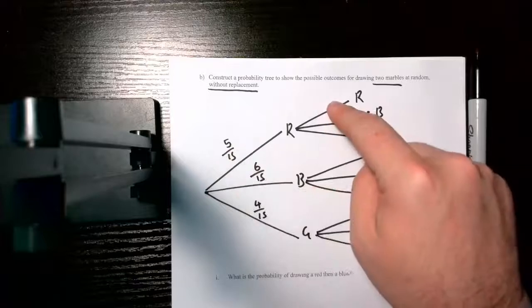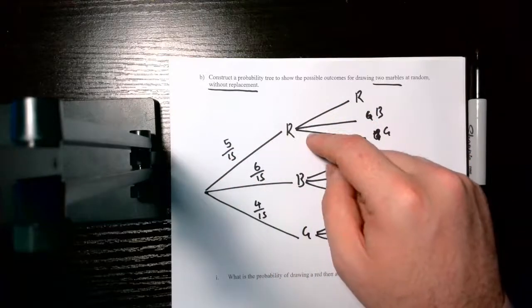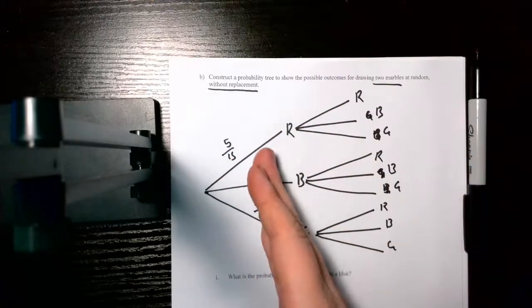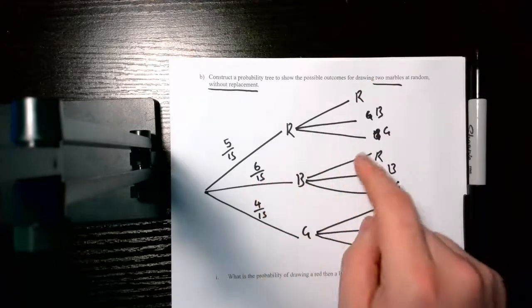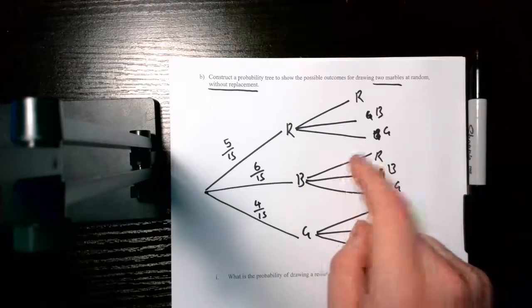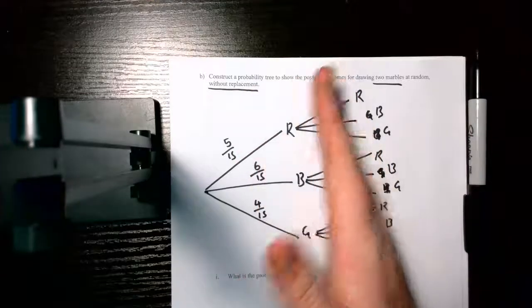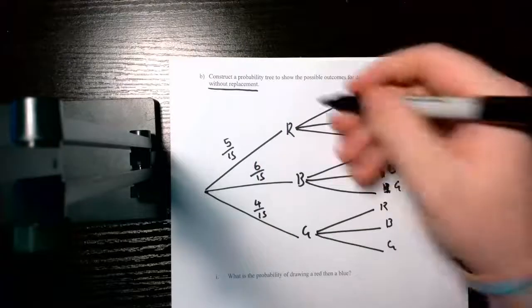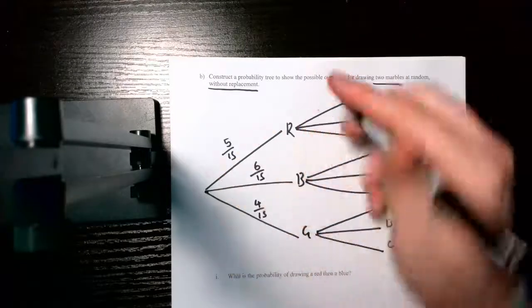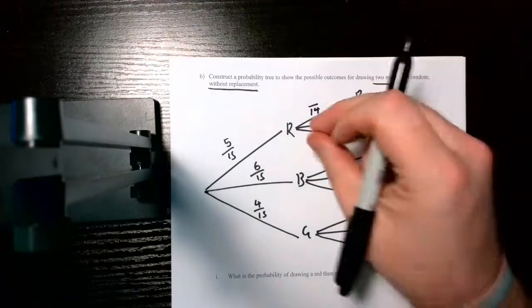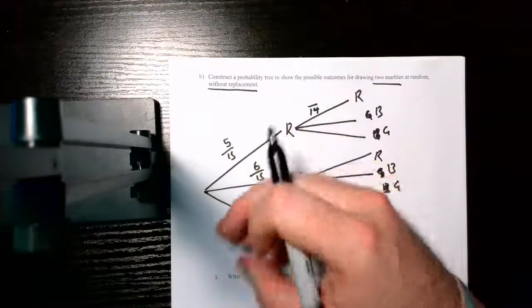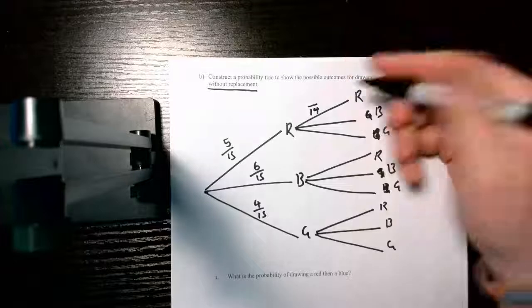When I take a marble out, remember now we no longer have 15 marbles, so everything inside of the second stage will not be out of 15, it will instead be out of 14. Be very, very, very careful for this because it means your probabilities change. Okay, so if I've taken a red marble out, I now have 14 marbles left. Okay, but I've taken a red one out, which means I now only have 4 red marbles left.